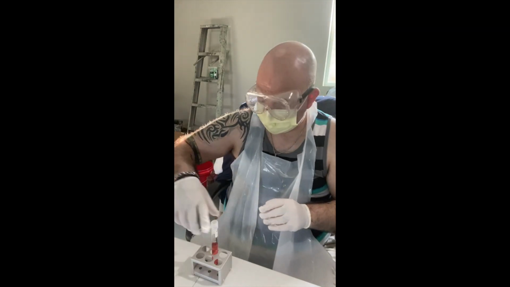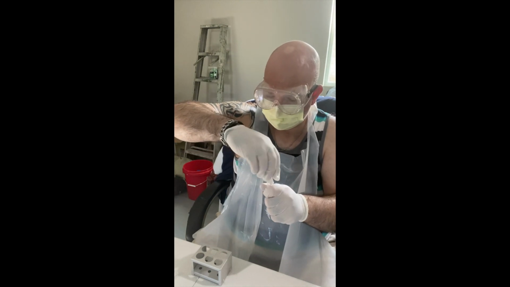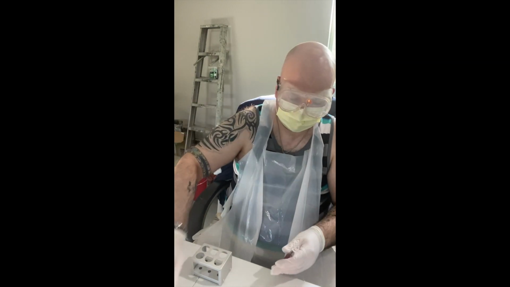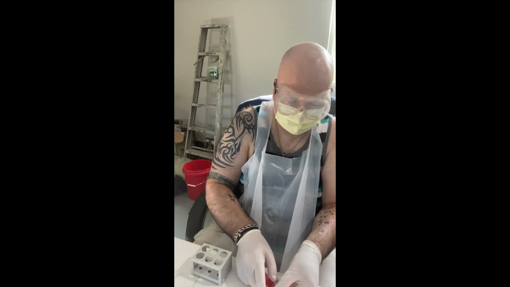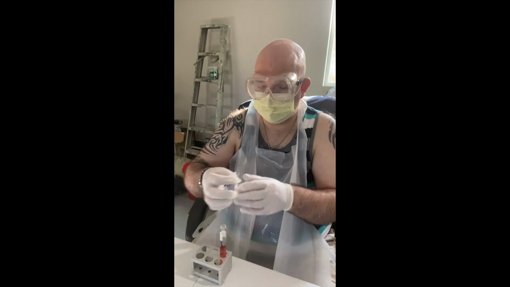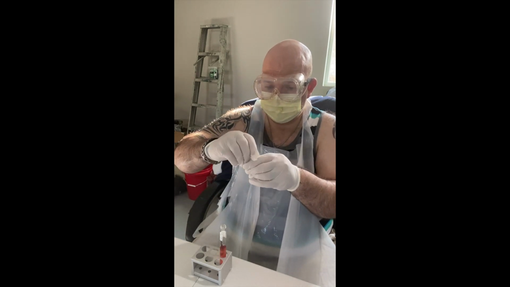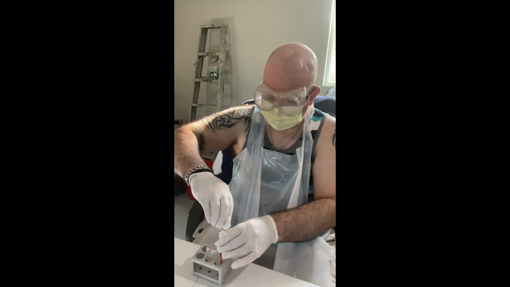We're going to do the same thing for the S. epidermidis fructose tube. Lid off. Running through the flame to sterilize. Back in the test tube rack. The remainder of the fructose, or the other half, goes in here.